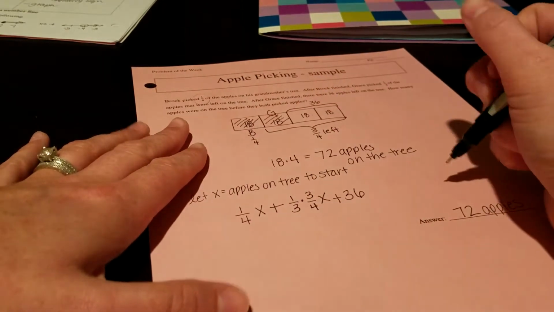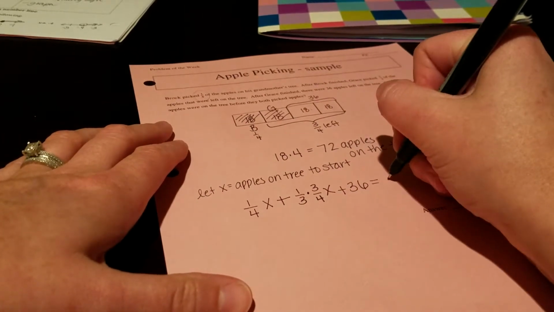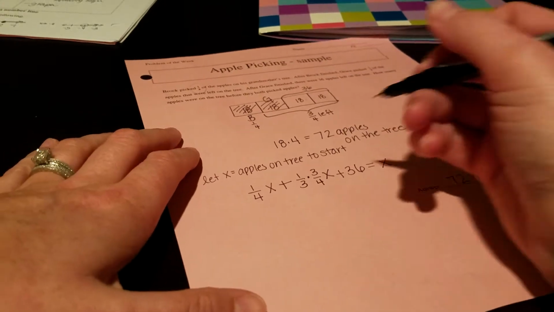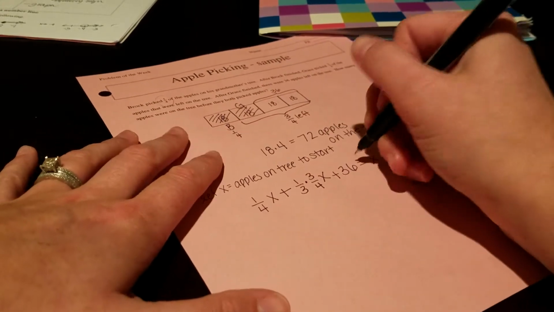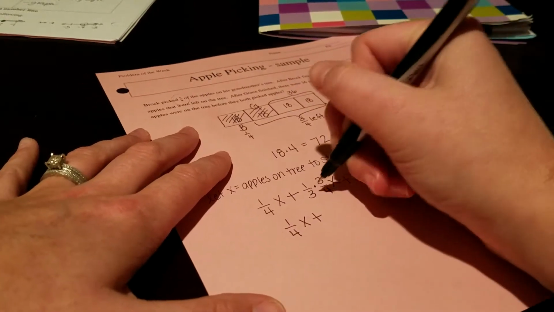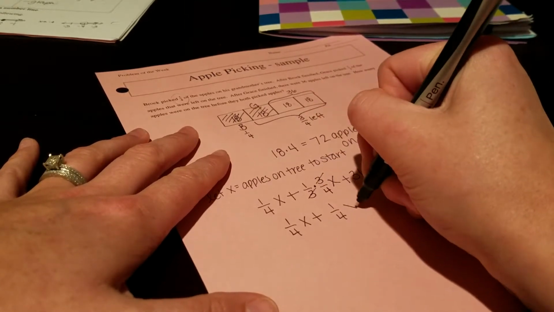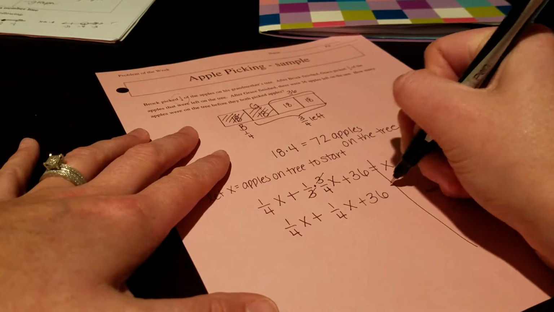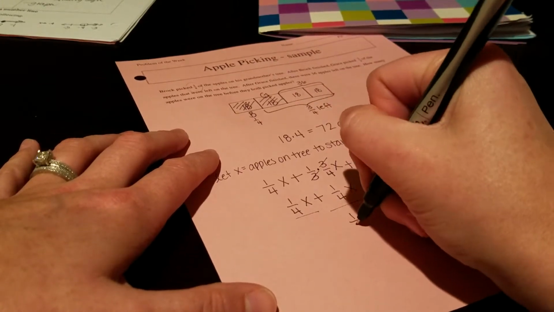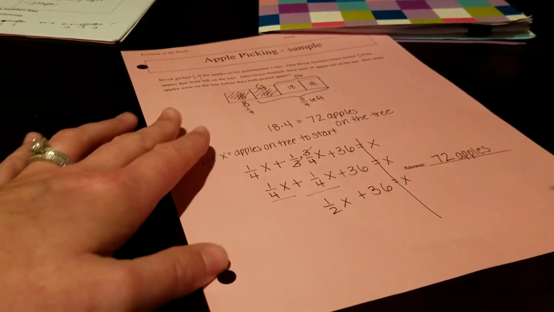If I add all those together, those are all the different pieces of the apples that we're taking off the tree, it should equal x, which is the number of apples on the tree to start. So let's clean this up a little bit. 1/4 x plus, these cancel, so when I'm multiplying, I just get 1/4 x plus 36 equals x. So 1/4 x and 1/4 x is 1/2 x plus 36 equals x.